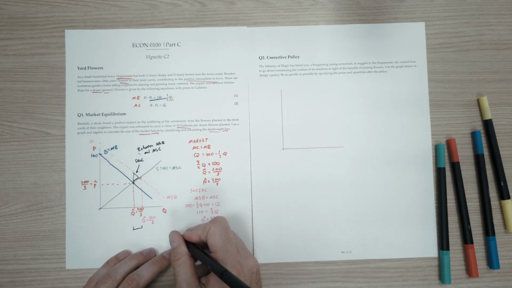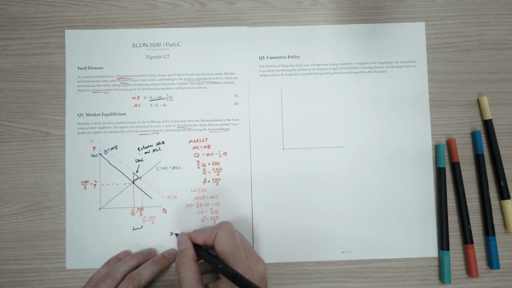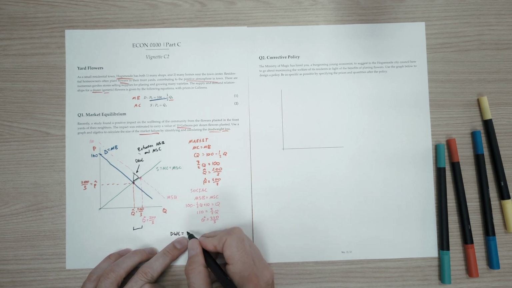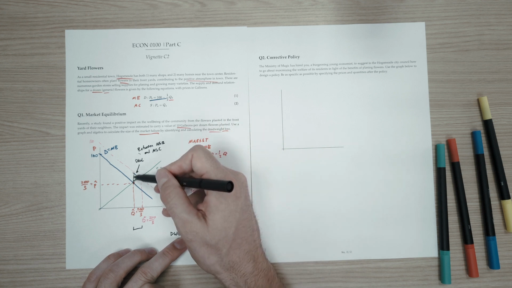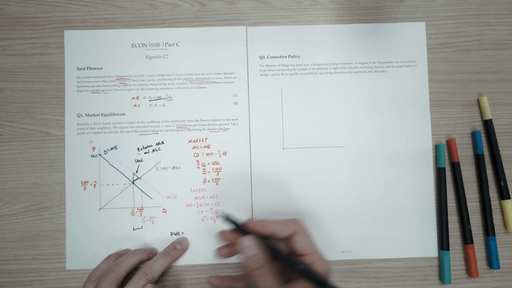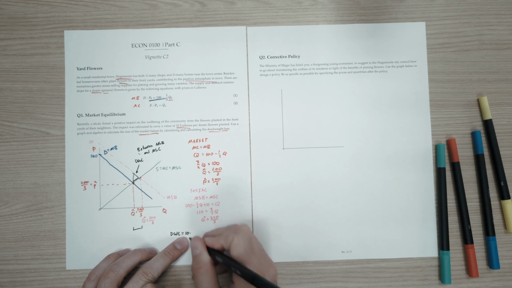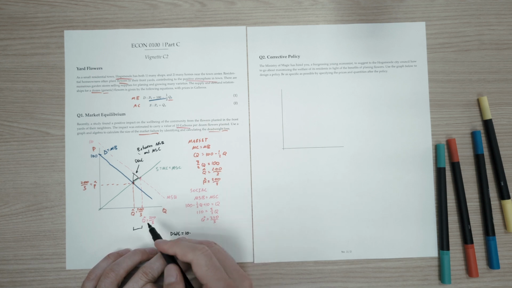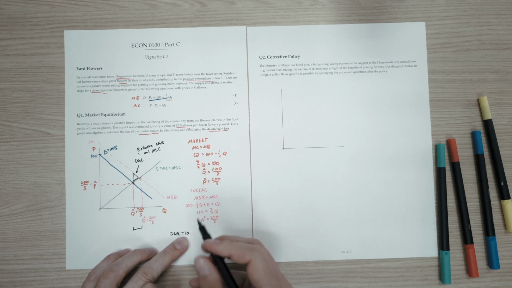So to do this, as always, this is a triangle, and it has a height of the difference between these two curves. That's just given to us by 10 galleons. So the height is 10. The base is the difference between this quantity and this quantity.